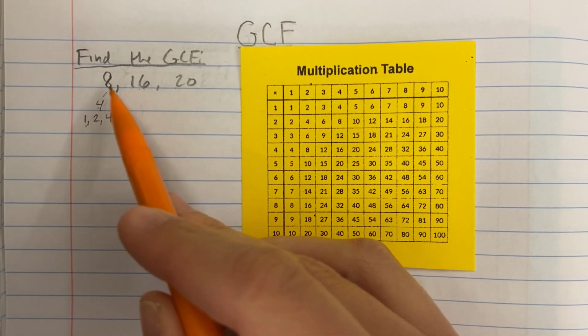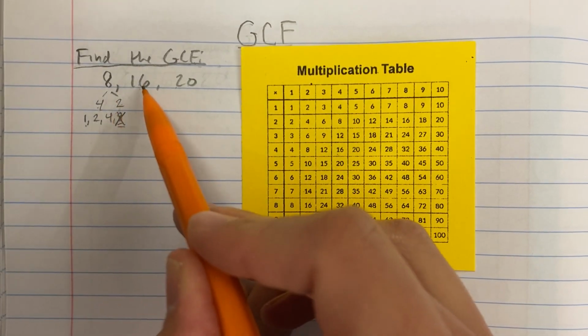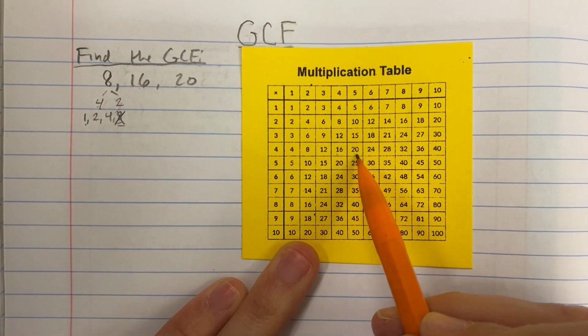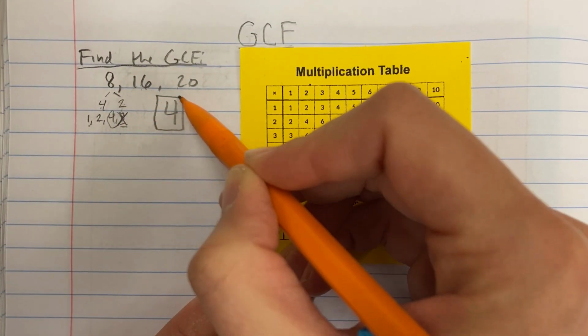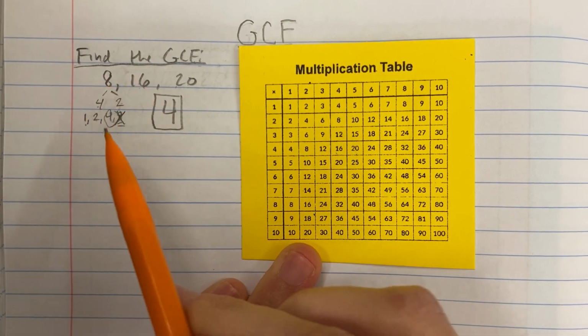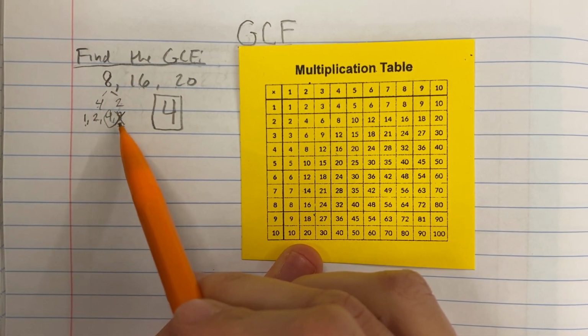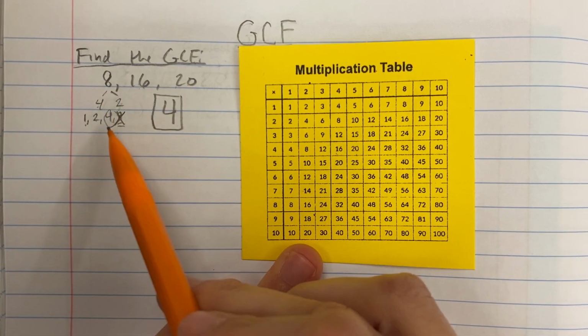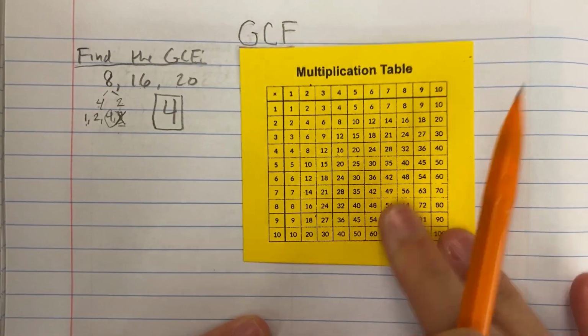Is 4 a common factor? Does 4 multiply to 16? Yes, it does. Okay, so 4 works so far. Does 4 multiply to 20? Yes, it does. So there we go. 4 is the greatest common factor. Okay, I found all the factors of the smallest number, and then I started at the biggest and saw if it was common or not. The 8 was not common, and the 4 was.